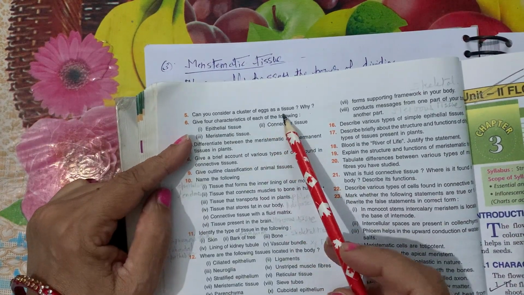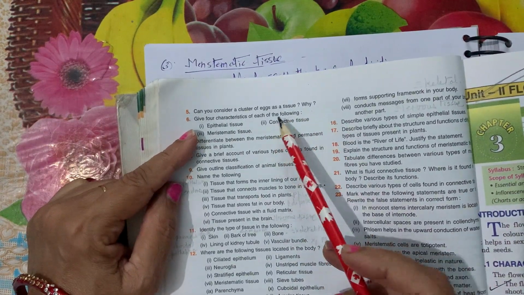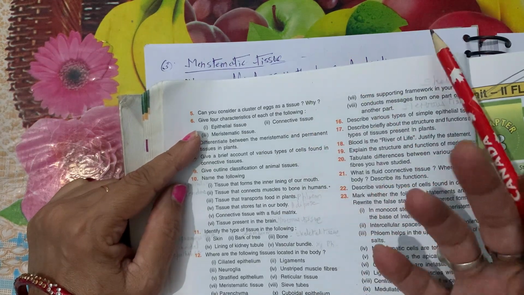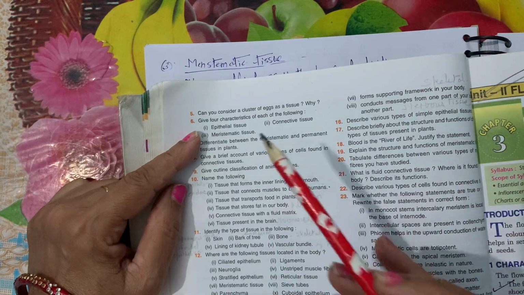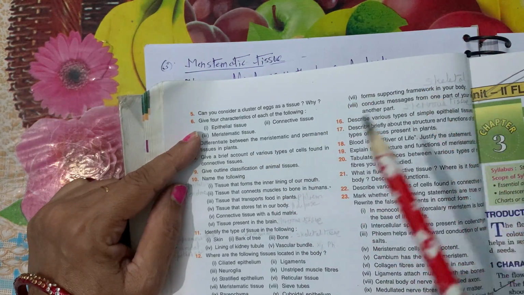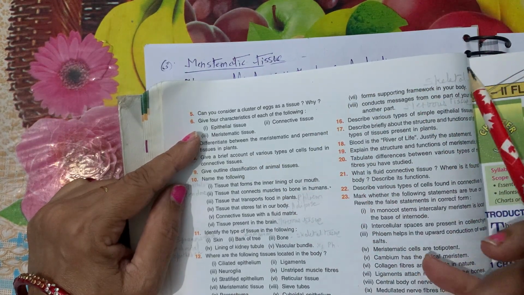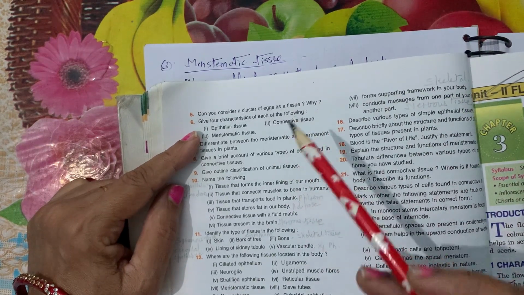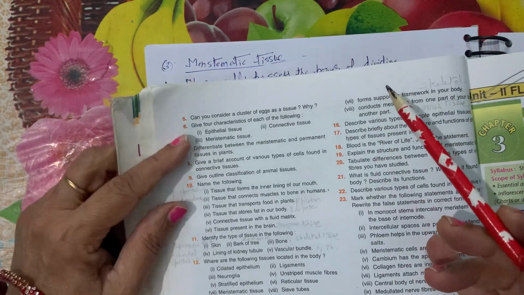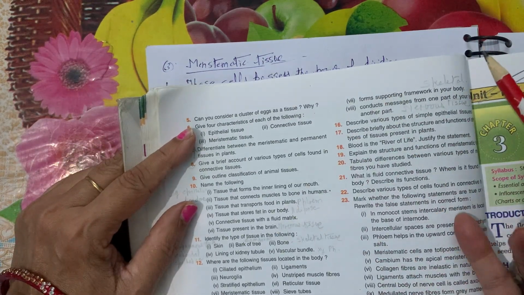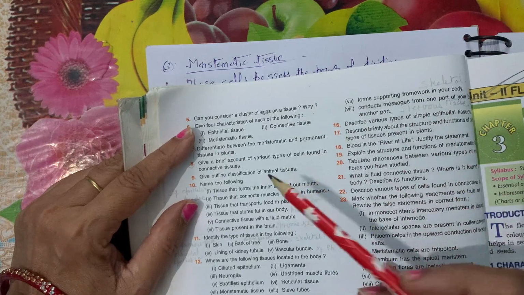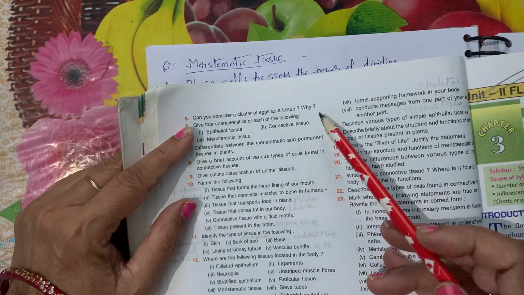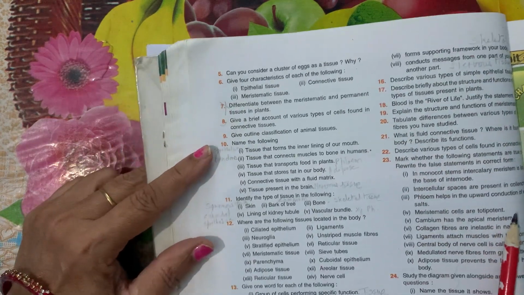Can you consider a cluster of X as a tissue? No, we can't consider a cluster of X as a tissue because X are separated, whereas tissues are present end to end without any intercellular spaces. They are similar in origin and function, whereas the X, each egg gives rise to a chick after 21 days. So it cannot be a tissue. Egg itself is a group of tissue. A cluster of X cannot be a tissue at all.